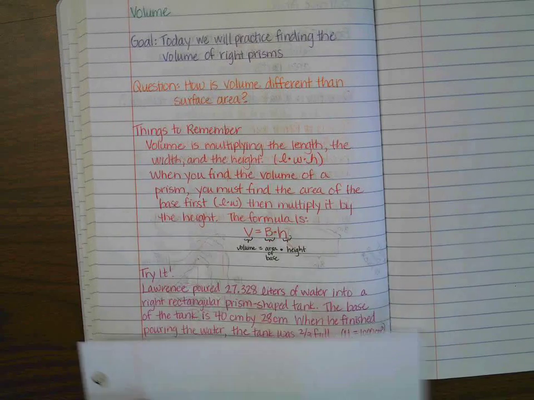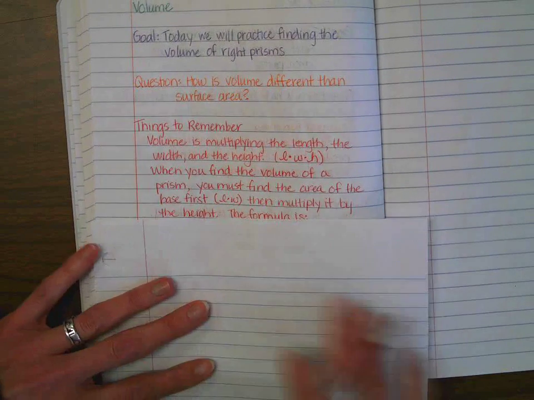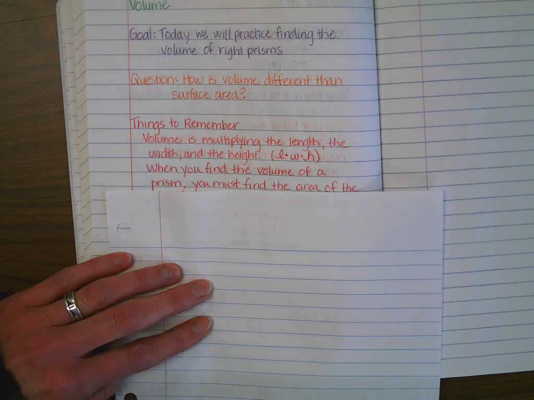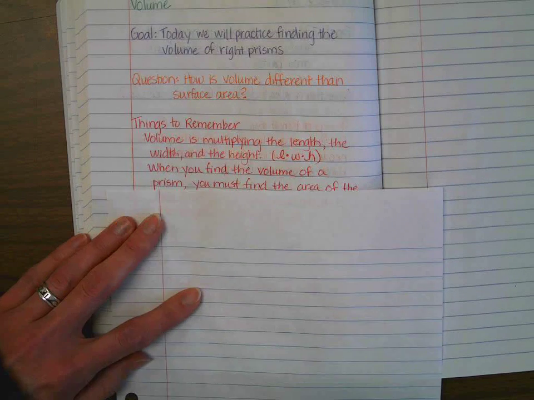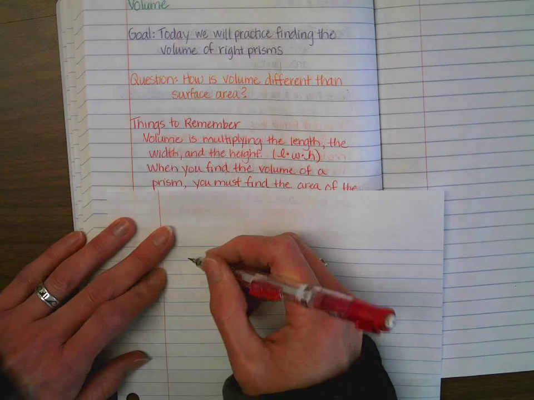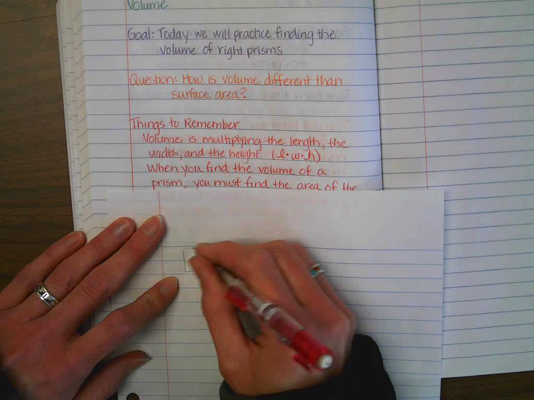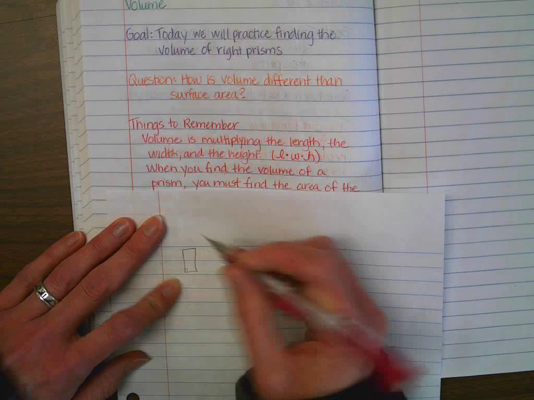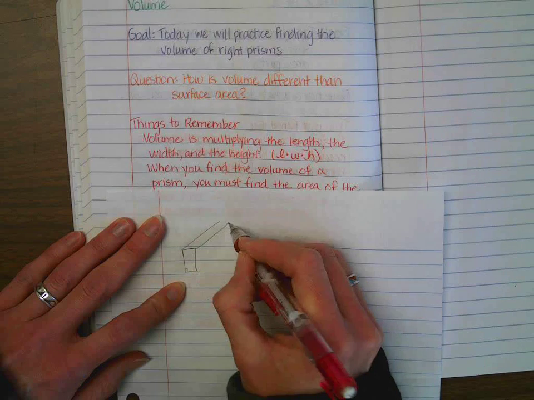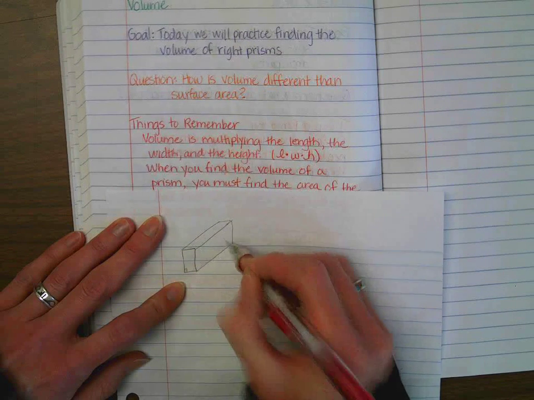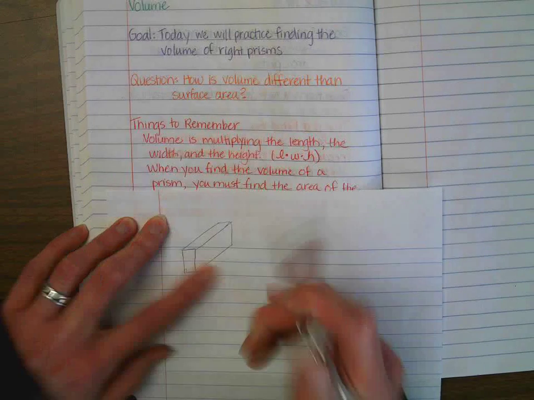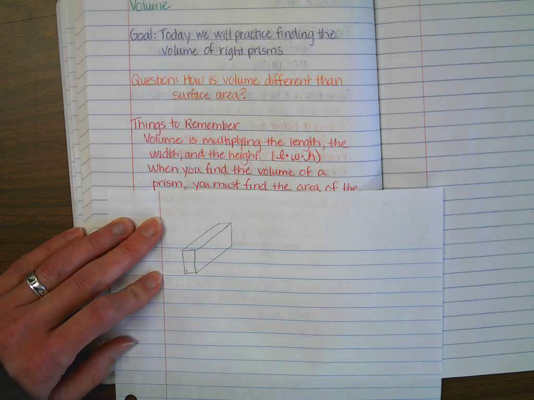Before I show you the actual practice one, I want to draw one for you so that you can see what I'm talking about. If we have right prisms, we're going to say that this is a rectangle, and this is what makes it a prism, correct? When you see a prism that looks like this, you have to identify what the base is.